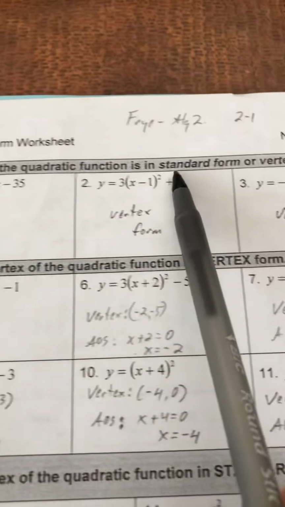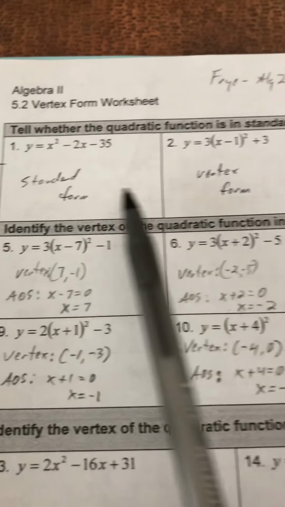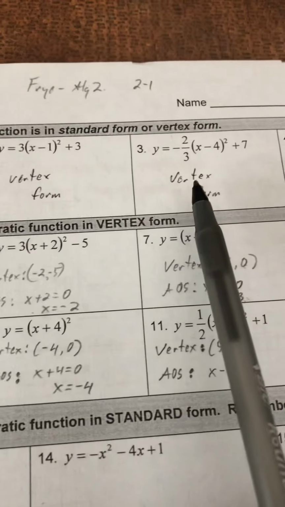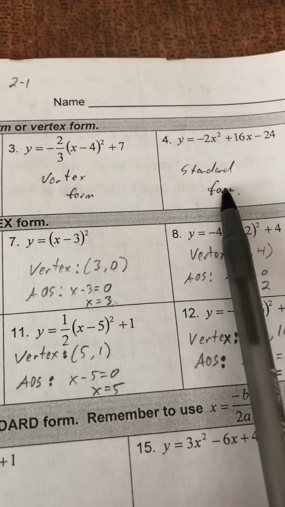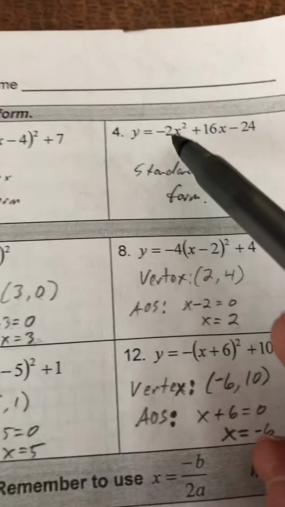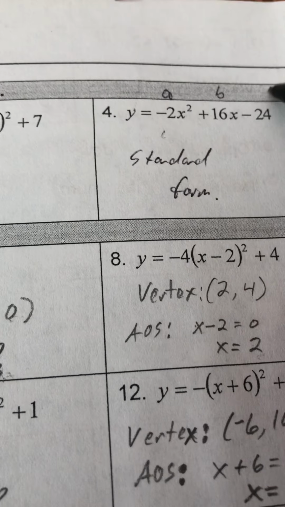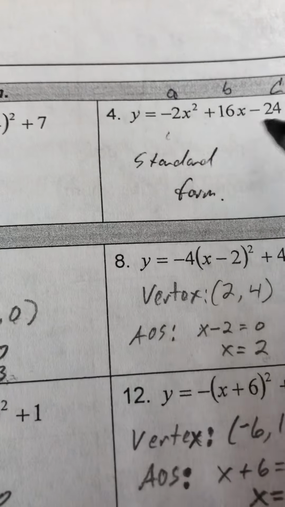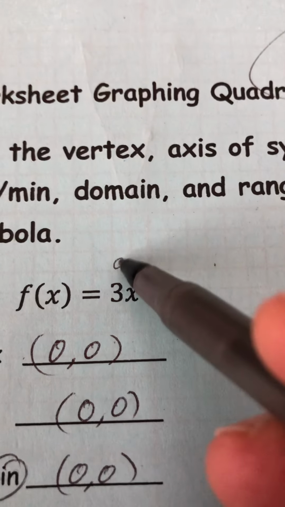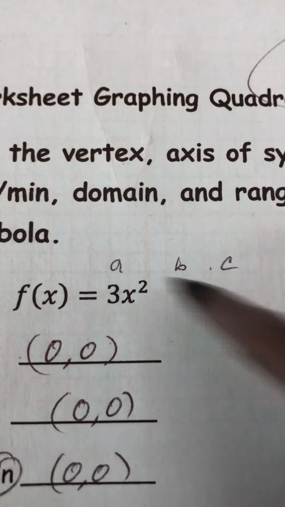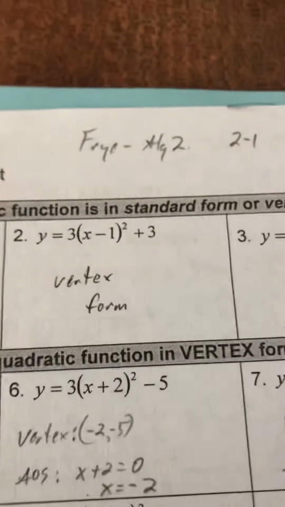So, tell whether the quadratic function is in standard form or vertex form. So we have standard form, vertex form, standard form. Standard form is when we have, remember, the A, B, C going on. Even if, like in this first one, there's just an A, there's no B, there's no C, okay? The vertex form is when you have that HK stuff.